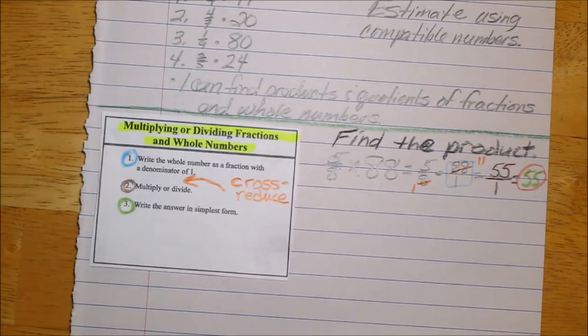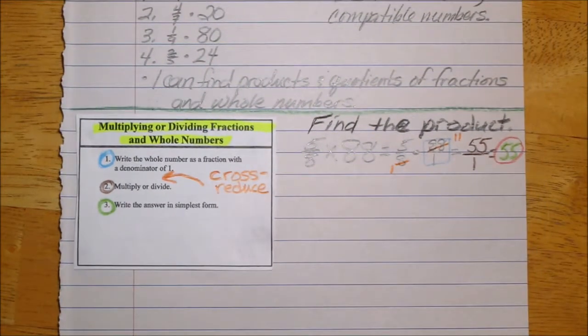So in this lesson, truly, it's simply multiplying or dividing fractions as we learned in 5.2 and 5.4, only we're putting the whole number over a 1. And that's all we're adding to our knowledge base in this lesson. So anyway, let's do one more of finding the products.